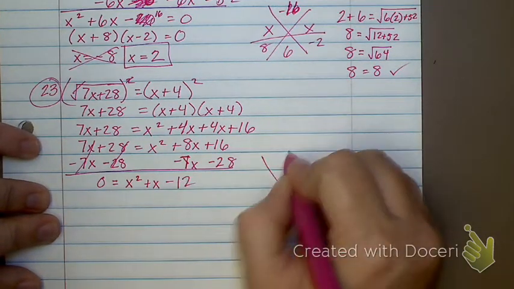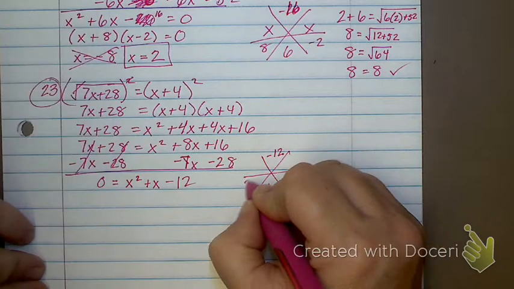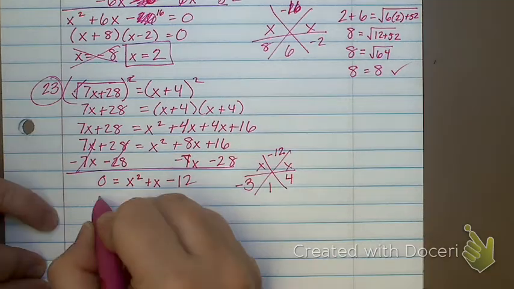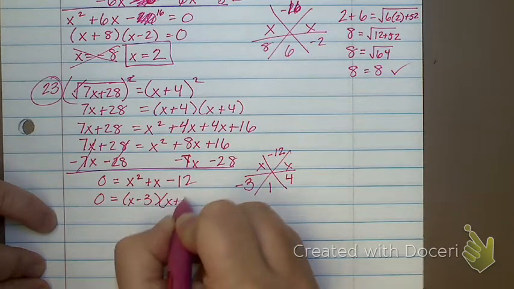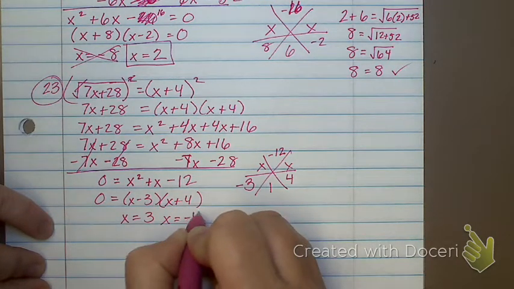So if I were to snowflake that, negative 12 and positive 1, I think we have a negative 3 and a positive 4. So 0 equals (x minus 3)(x plus 4). So I get x equals 3 and x equals negative 4.